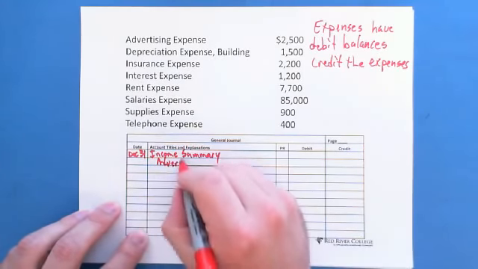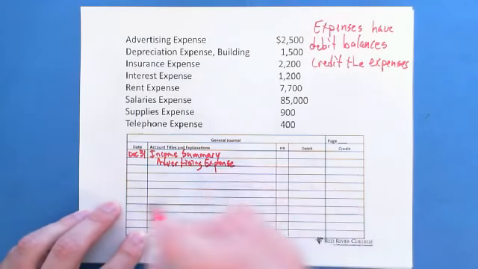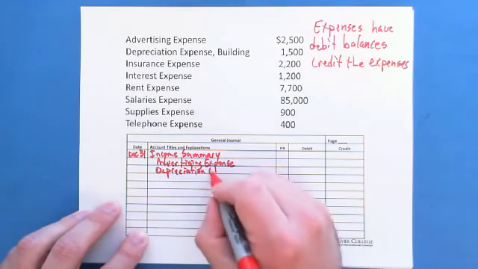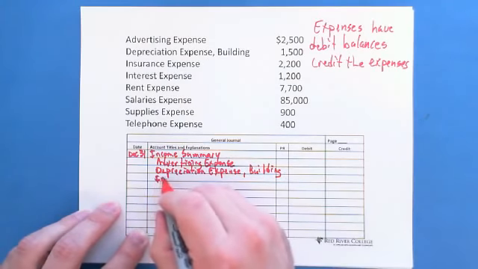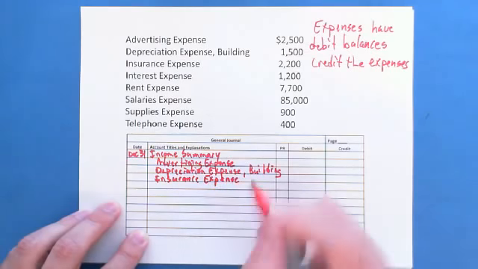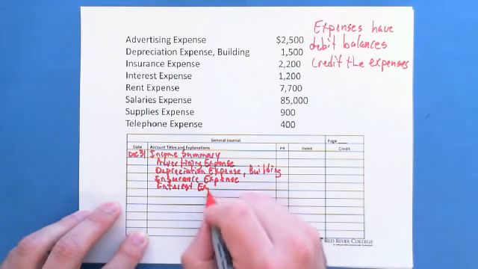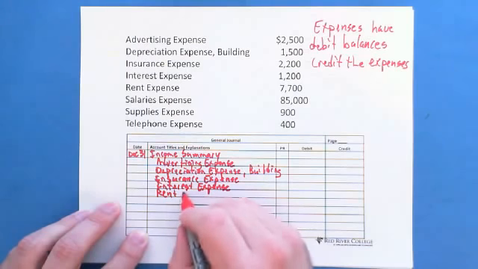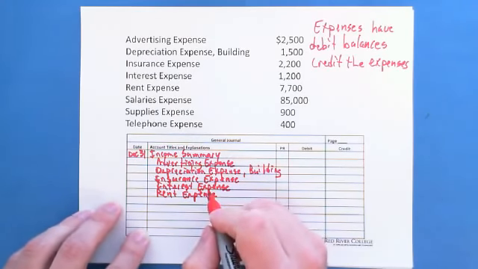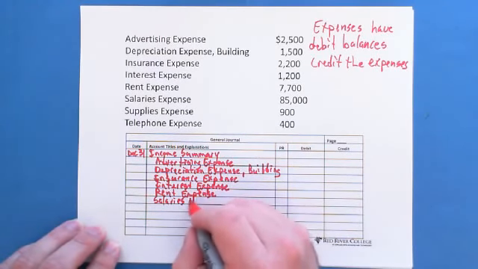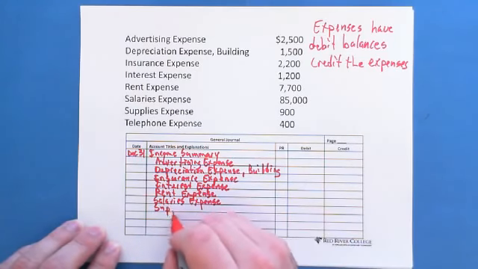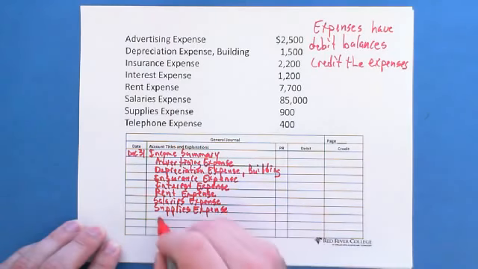So then we've got advertising expense, depreciation expense, and that's for the building, insurance expense, interest expense, rent expense, salaries, supplies expense, and telephone expense.